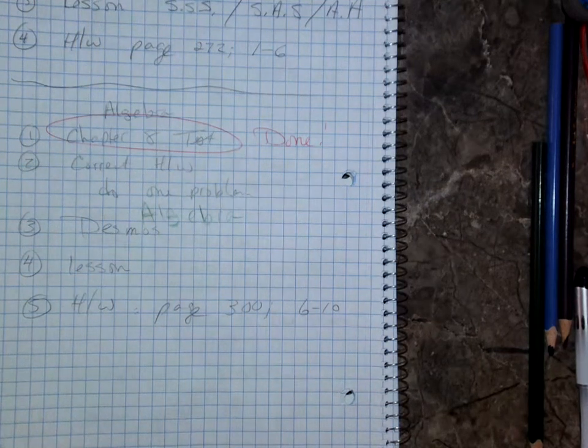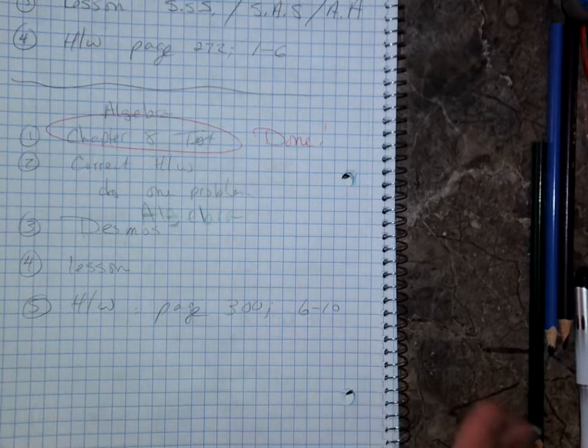Okay, good morning, everybody. It is Friday. I know, big deal, Friday. What does it matter? What does it mean? It means nothing tomorrow. No homework, no lessons tomorrow. We'll come back on Monday.